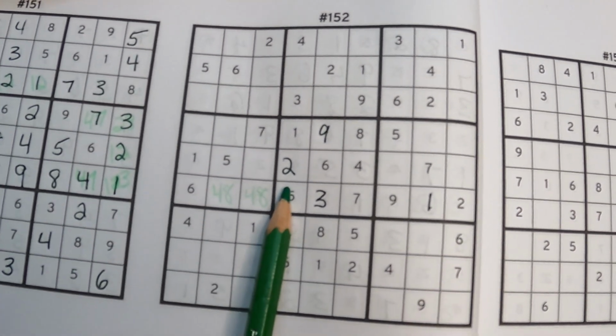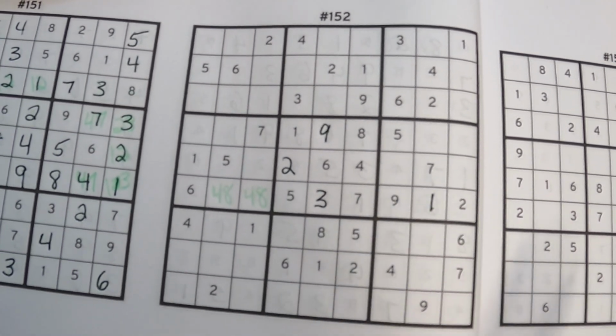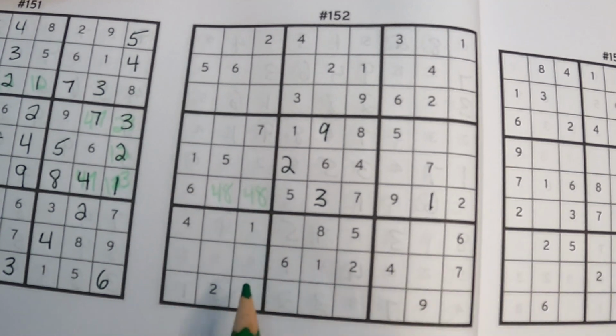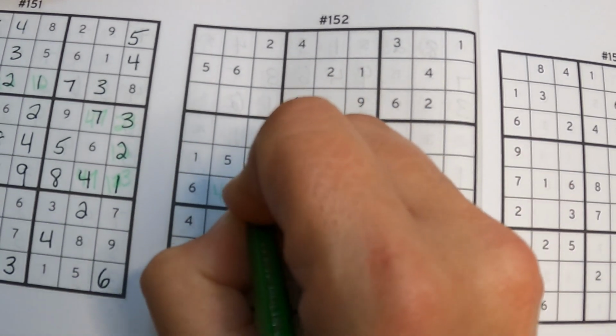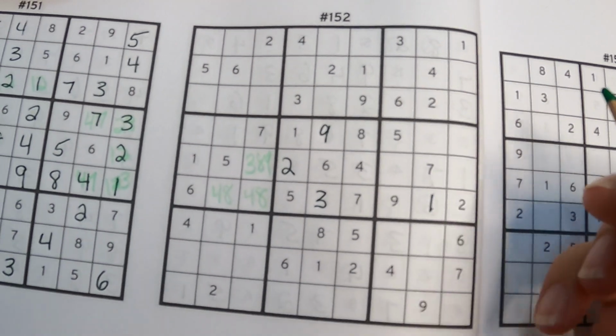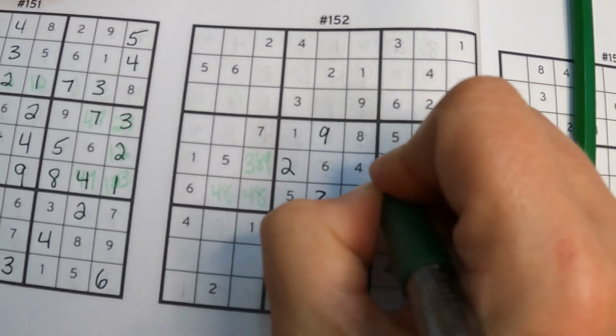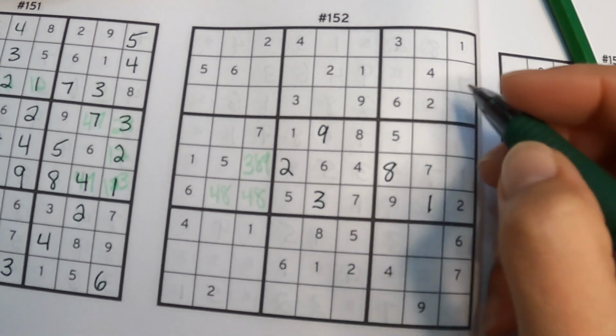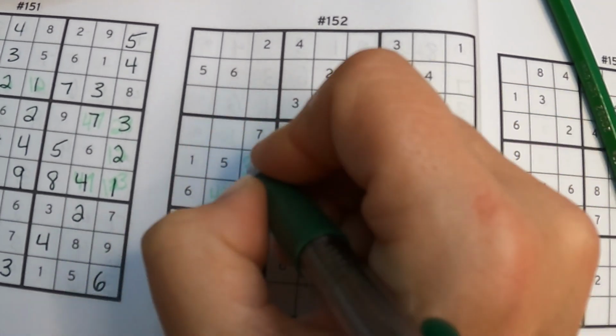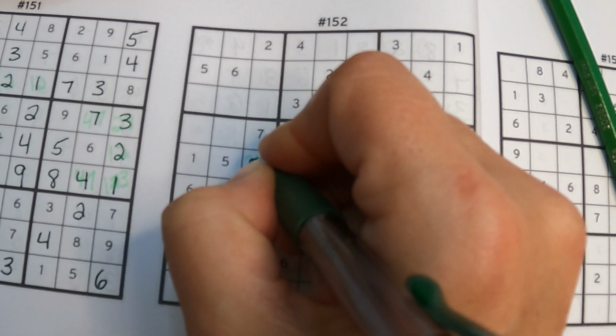For this row, looks like we're missing 3, 8, and 9. I don't see any help here. 3, 8, 9. We've got a 3 and 9 here. That makes this our 8, and that 9 makes this our 3 and 9.